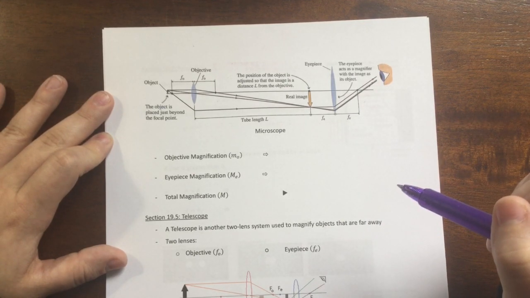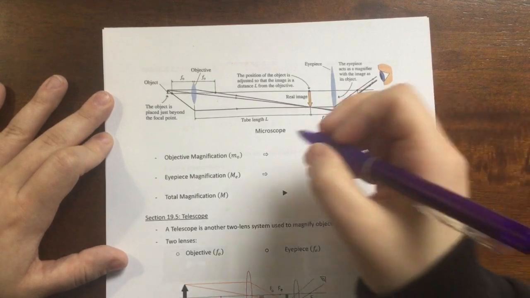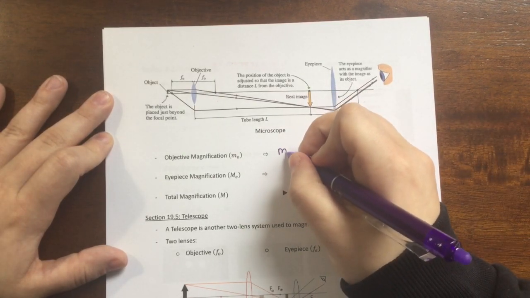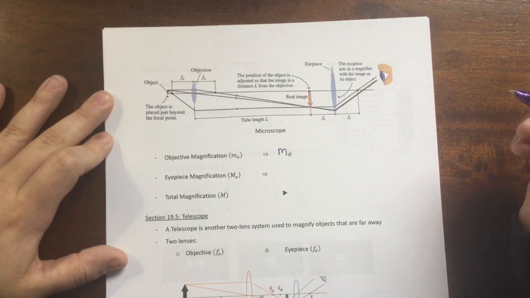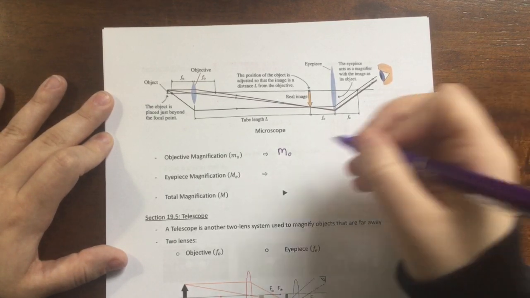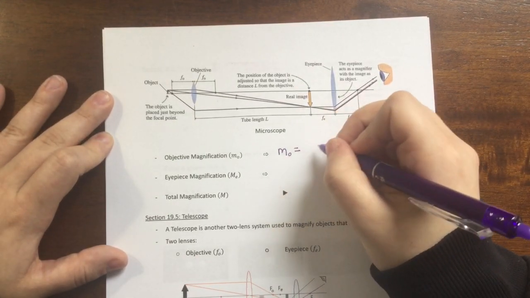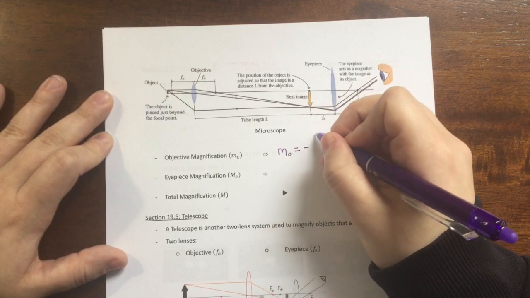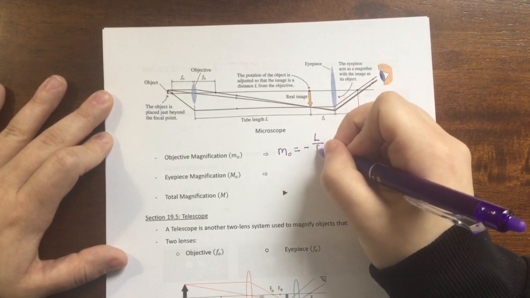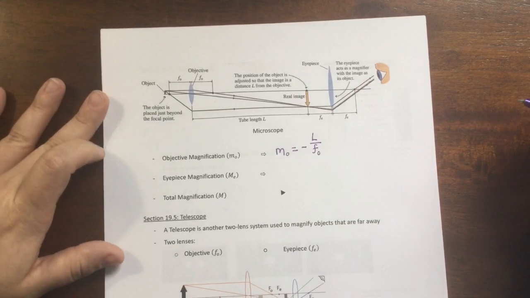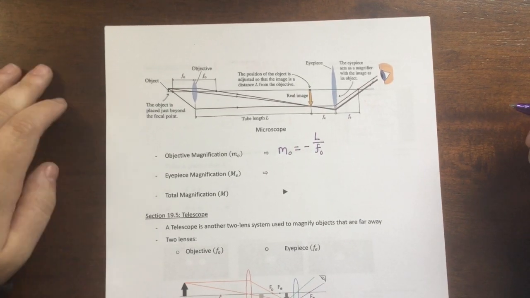The magnification created by an objective lens has the notation of lowercase m sub o. I'm going to say sub-zero out of habit, but that's an O. That's why I hate using that variable. M sub o is equal to negative L over F sub o. We get this using the same logic as from the page before, where it was a ratio of the focal lengths.